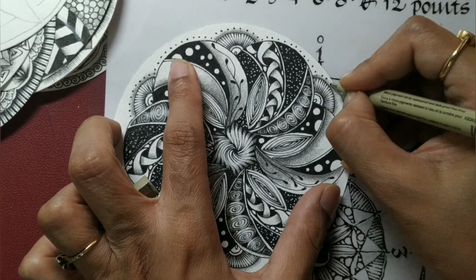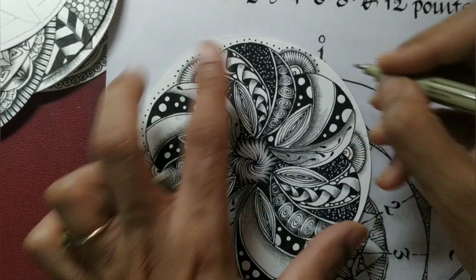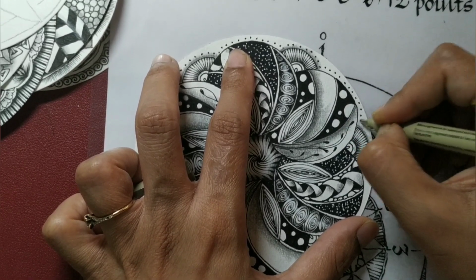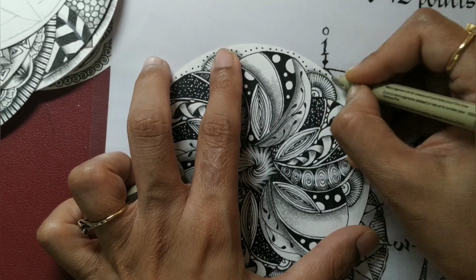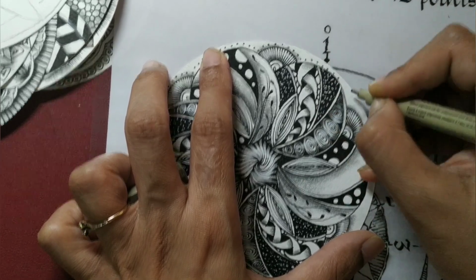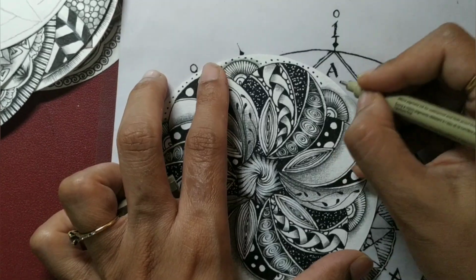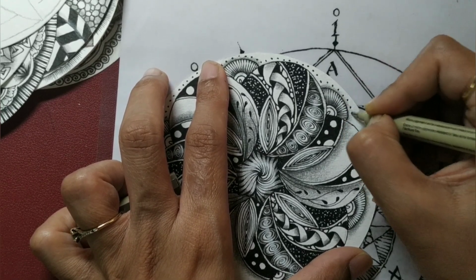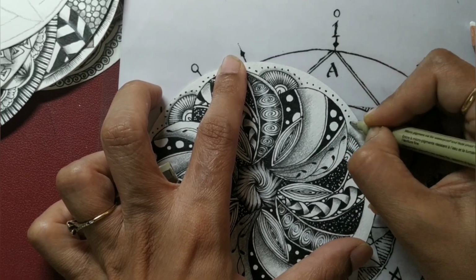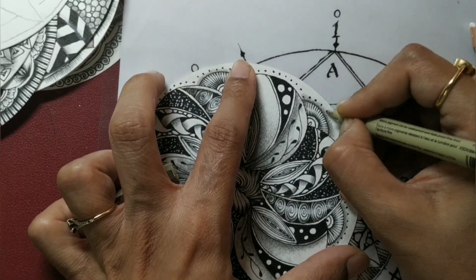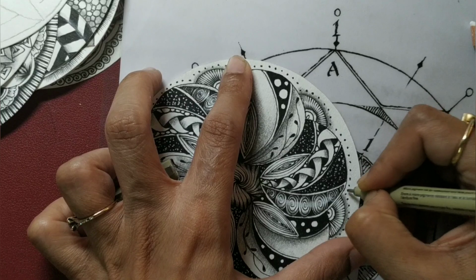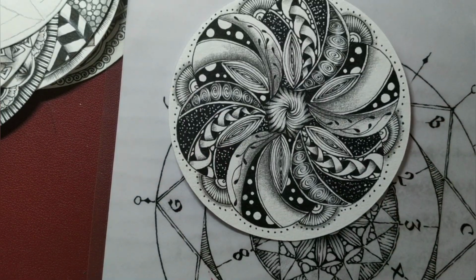Highlights your tangling. Take your time and just go ahead and add these beautiful dots to highlight your tile. Yeah, that's about it.